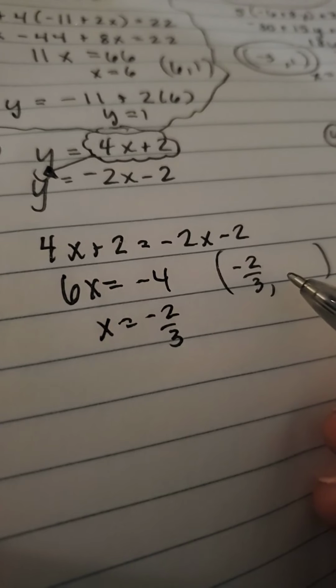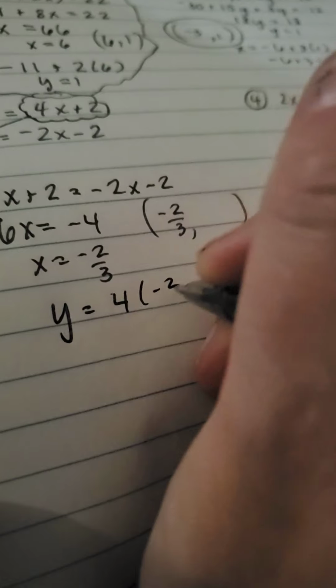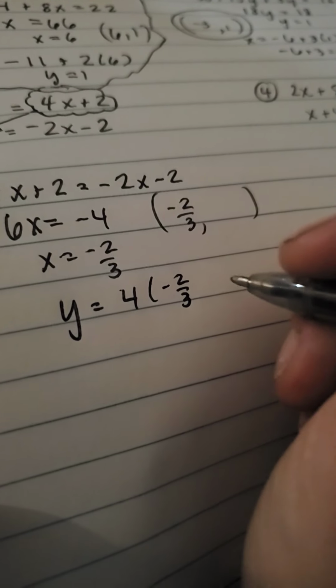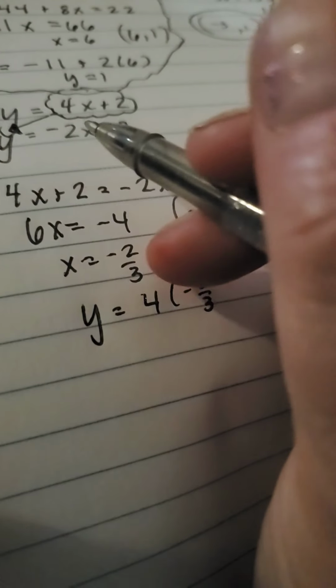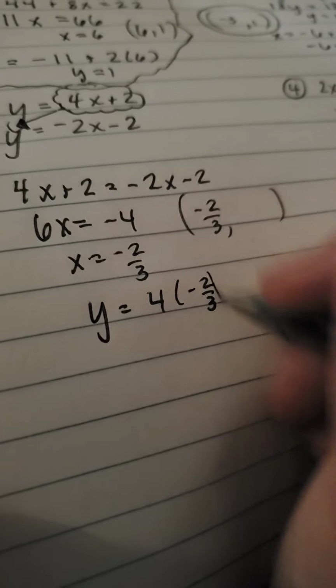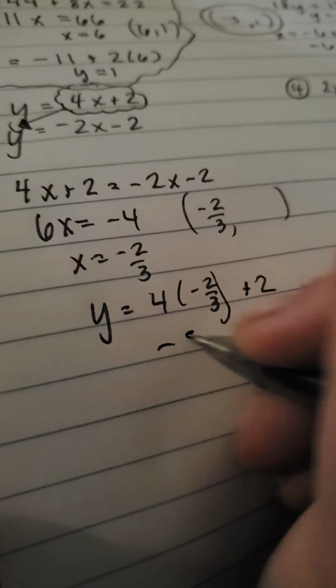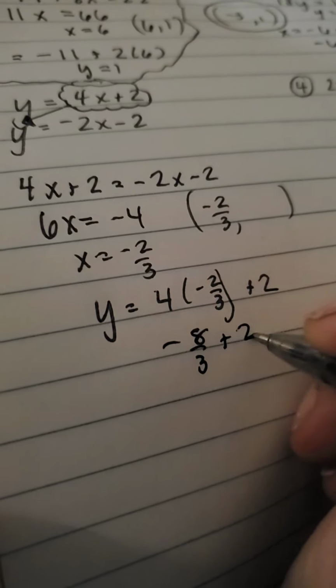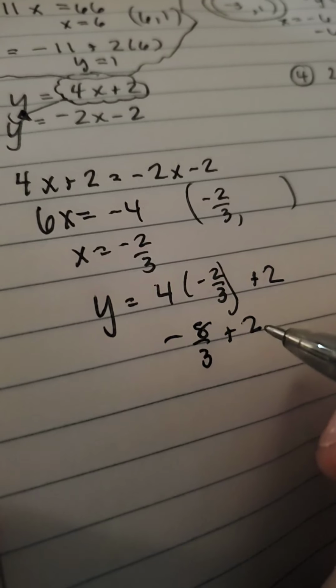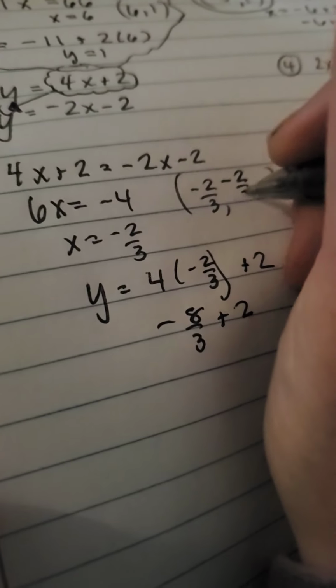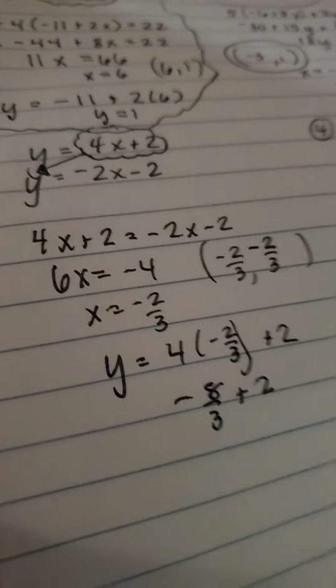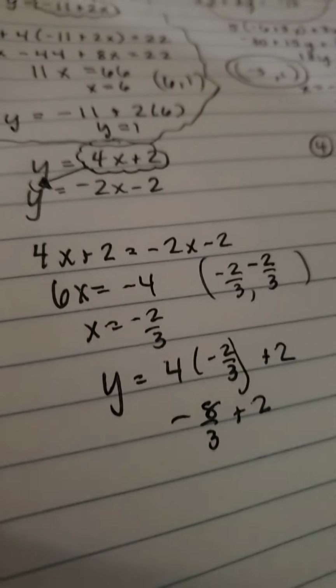Then there's our y that we have to solve for. You can pick either equation. I'm just going to pick the top one. So y equals 4x plus 2 plus 2. So I get negative 8/3 plus 2, which I know is like negative 8/3 plus 6/3, which is negative 2/3. So that's where they would intersect. Not at a perfect point on the coordinate plane, but it's close.